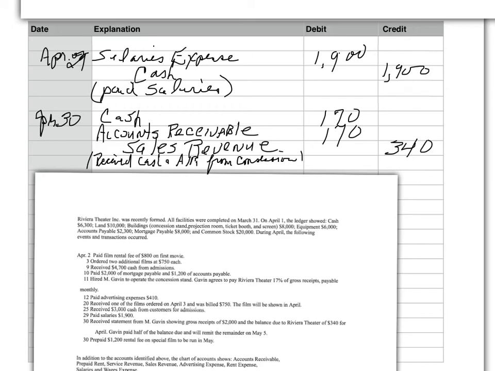Now this is revenue, but it's not admissions revenue, it's concessions revenue. So instead of using the account service revenue where we provide service, this is revenue we've earned as a commission on sales. So we're using an account called sales revenue. We can have two revenue accounts. And that sales revenue account is 17% times the $2,000, or $340.